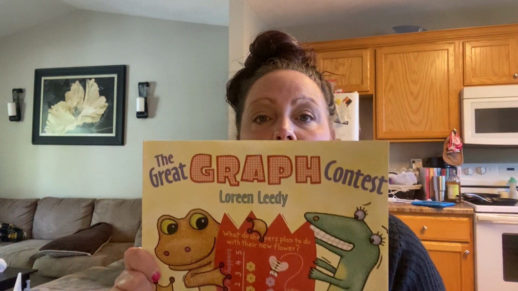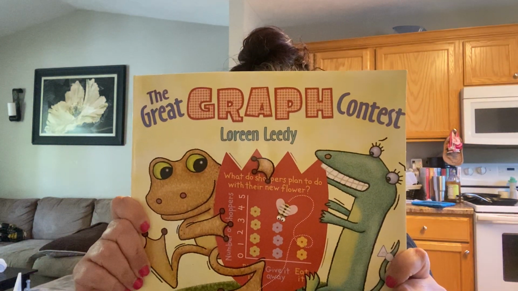Okay, so once again, boys and girls, this book is called The Great Graph Contest. It is a level 3.1 on AR. I would love to see you create a graph at home. You can create your own survey question, ask your family members at home, call up some friends, ask them the question that you want to ask, collect your data, maybe using a tally chart, and then create your own graph. It could be a picture graph, a bar graph, a line plot, any way you can display that data.